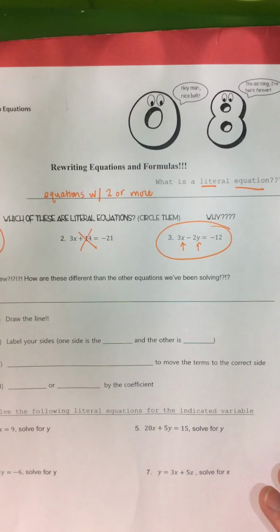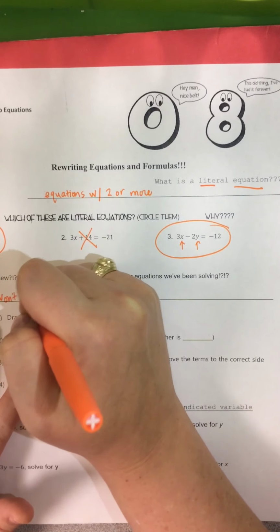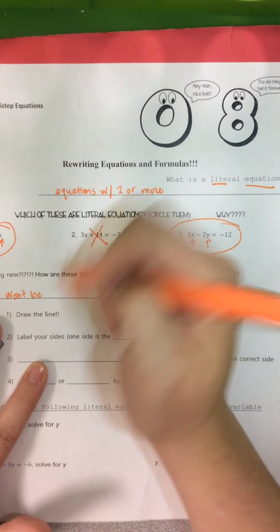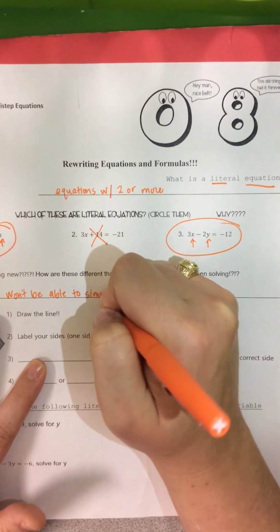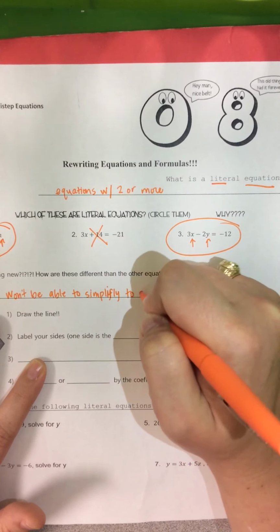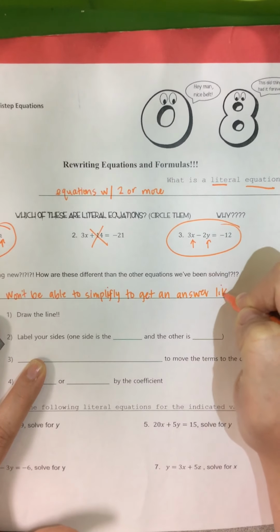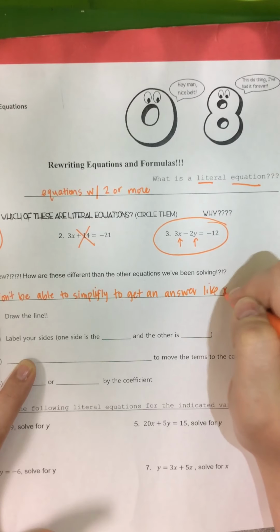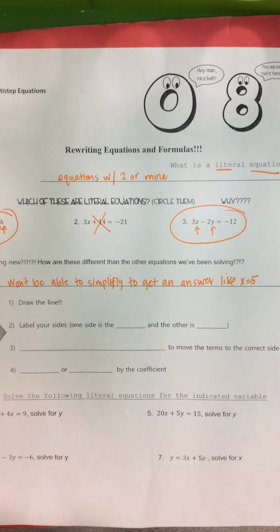Something new that you need to know is how these are different from regular ones. You won't be able to simplify and get a full answer like x equals 5. You're just going to be moving letters around. I know for some of you this is going to be super confusing because you won't get an actual answer, but this is just kind of how they are.